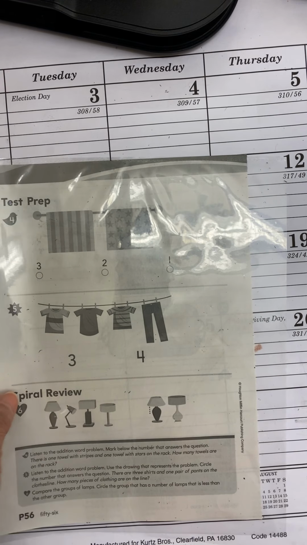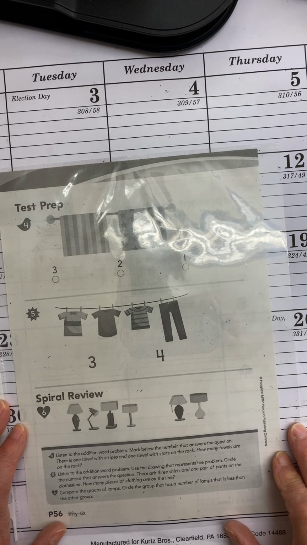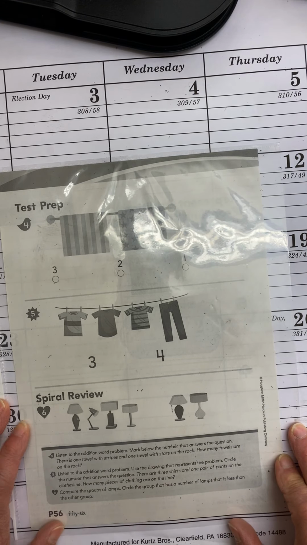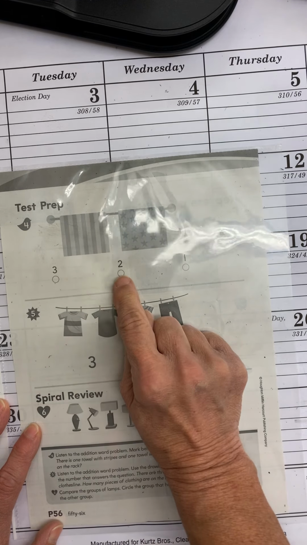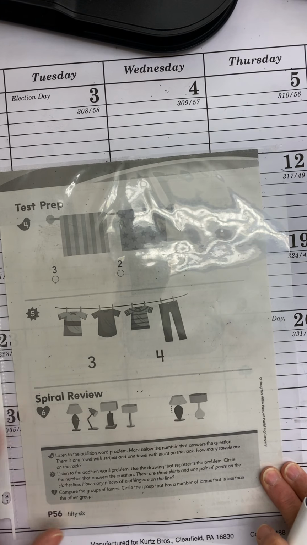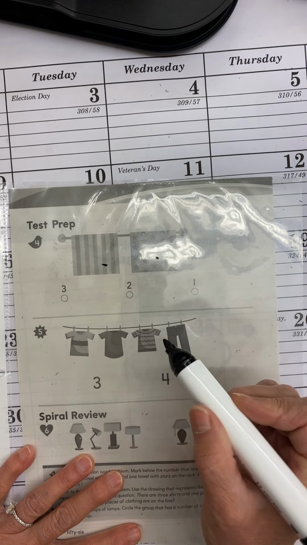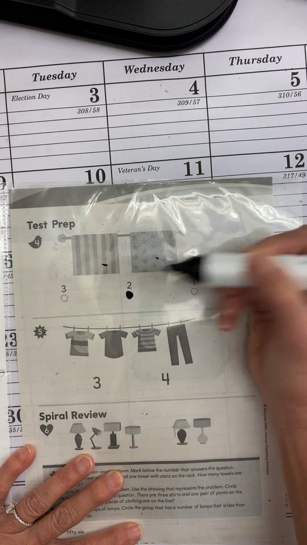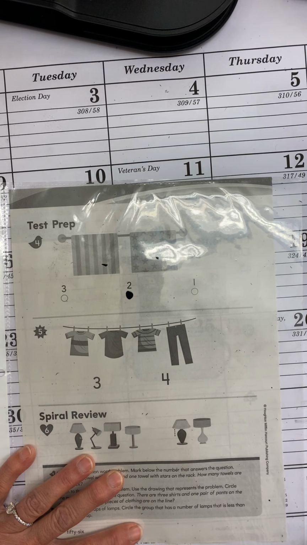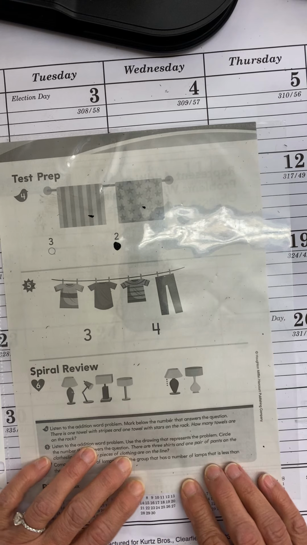Okay, let's finish this lesson up. There is 1 towel with stripes and 1 towel with stars on the rack. How many towels are on the rack? Fill in the circle under that number. When you do that, remember, no scribbling. You must fill it in nice and neat. Let's count and see. Right there. Some of us are very messy colorers and they like to scribble on those. So remember, you're just filling in the circle. Let's go to the next one.